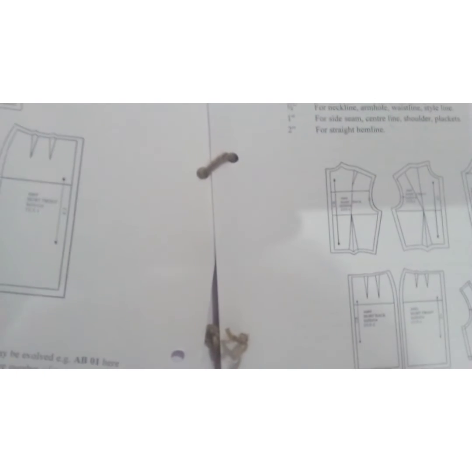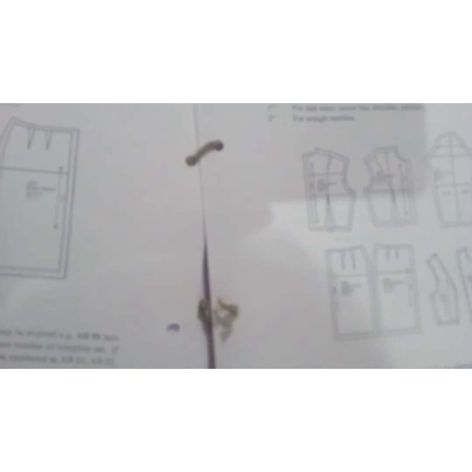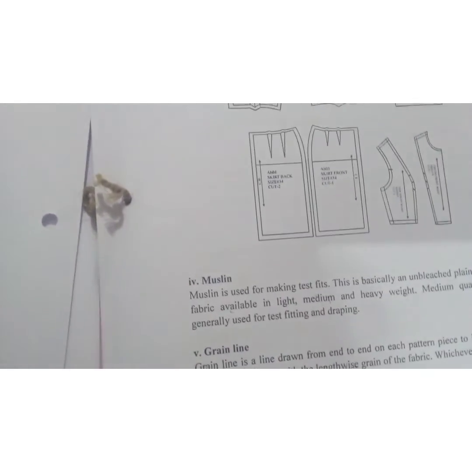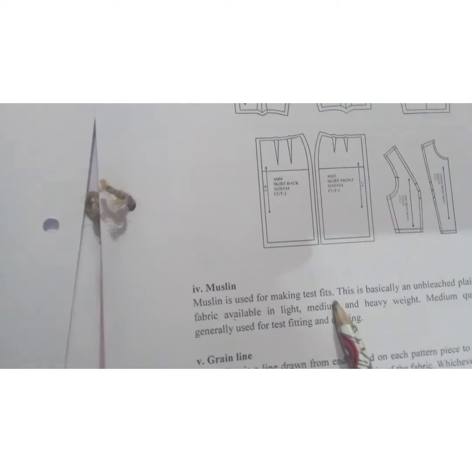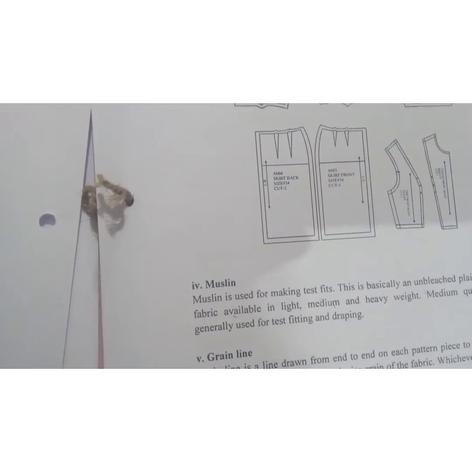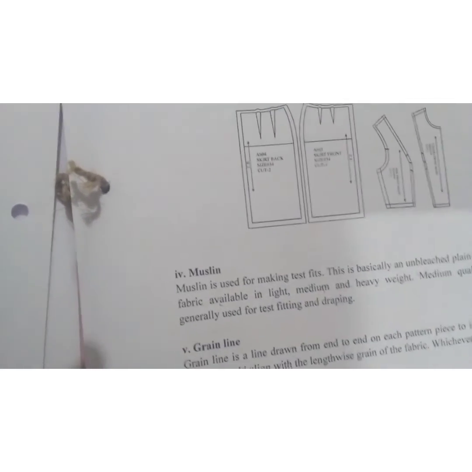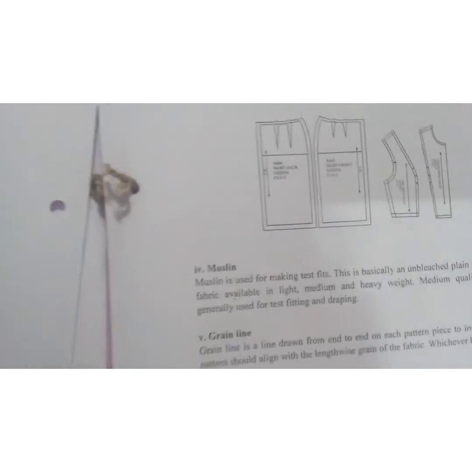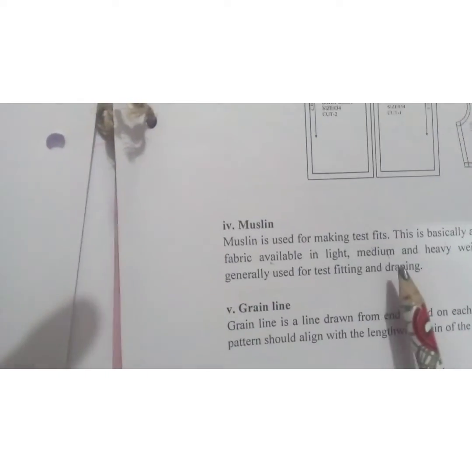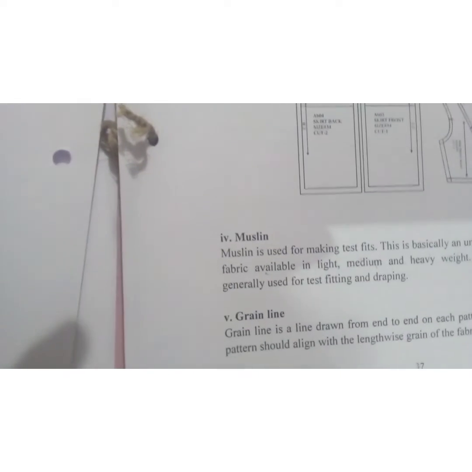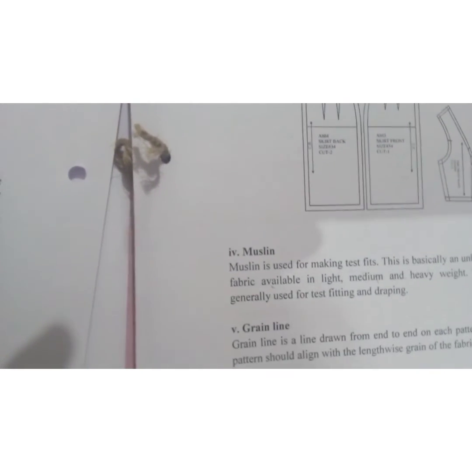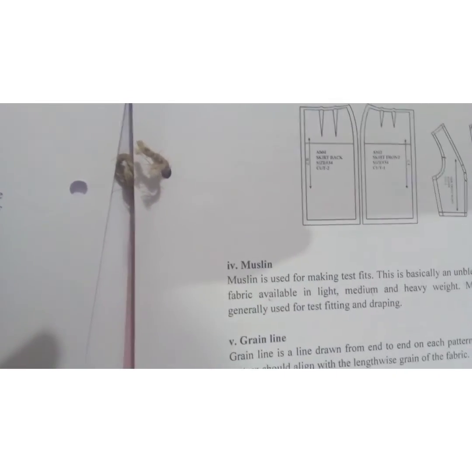And the another part is muslin. Muslin is the material. Muslin is used for making a test fit, meaning a trial basis when you want to make a garment. It is basically a woven cotton fabric, available in light, medium, and heavy weight, depending on thickness. Medium quality muslin is generally used for test fitting and draping.